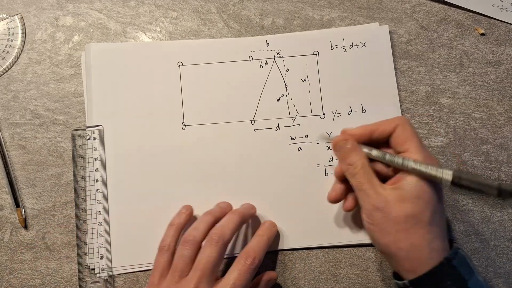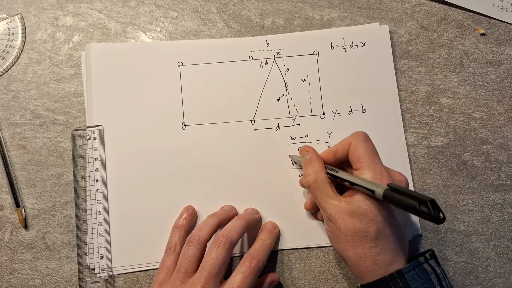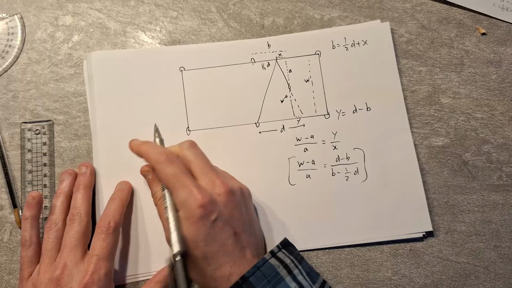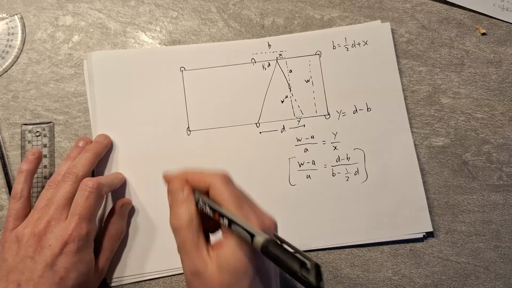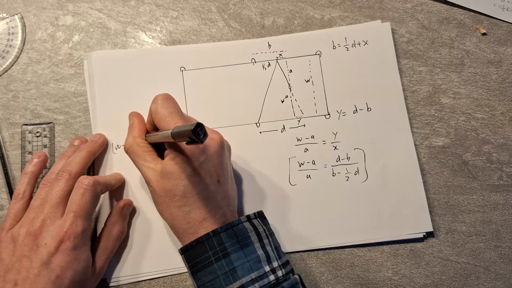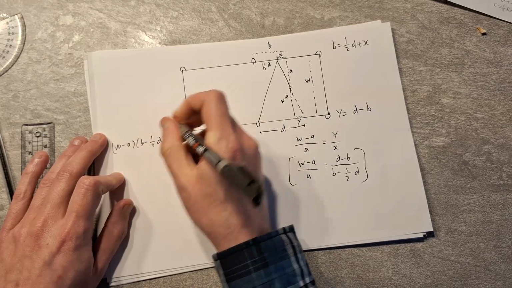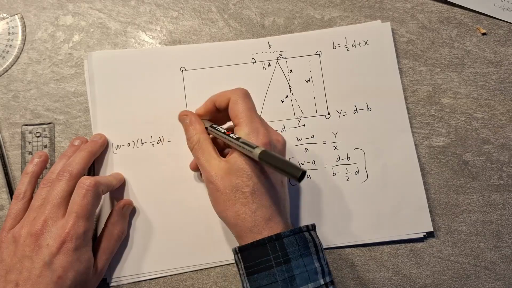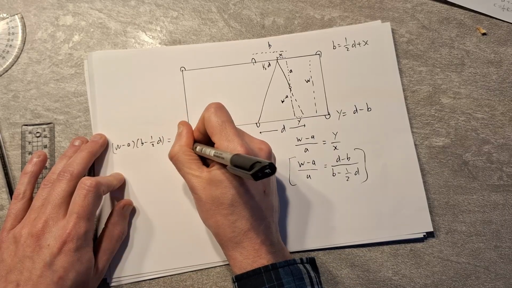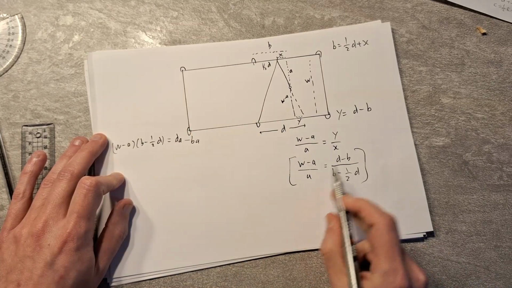So that's our first really useful equation. Now I'm going to go over here and we're going to move this around a bit. We're going to have W minus A, B minus a half D, and we're going to have DA minus BA. So we just move that up there and move the A over here.